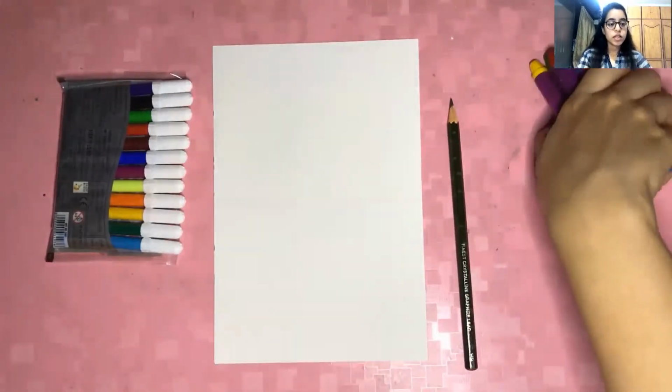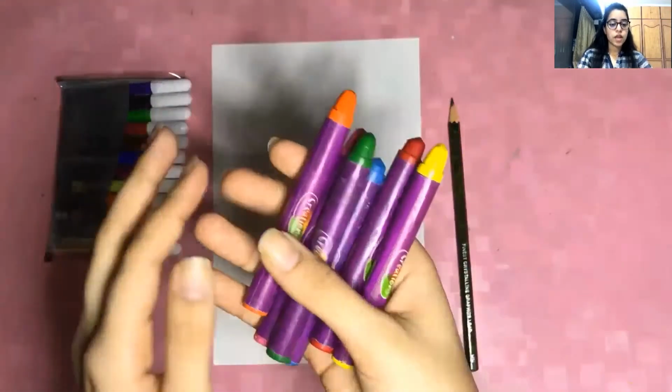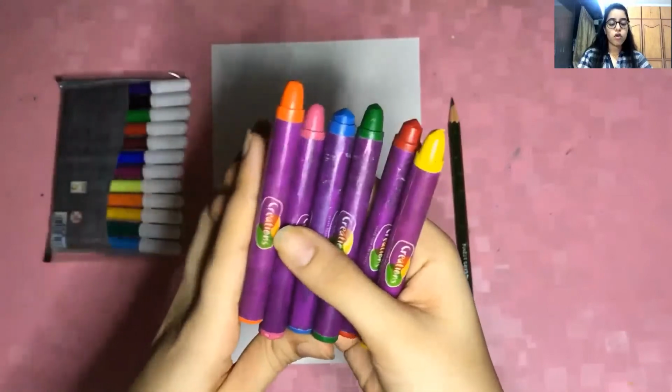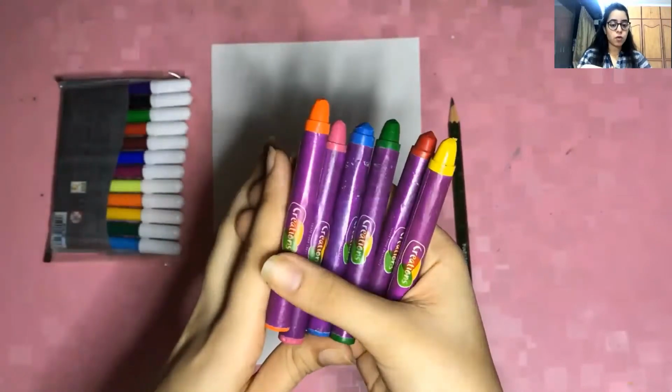The third one here are these crayons. These are wax crayons particularly, and I don't have many of these shapes, just some basic ones. So these are wax crayons. Now for crayons, what you can use is color pencils, you can use oil pastels, you can use pencil colors, you can use plastic crayons, any set of colors that is available at your place.